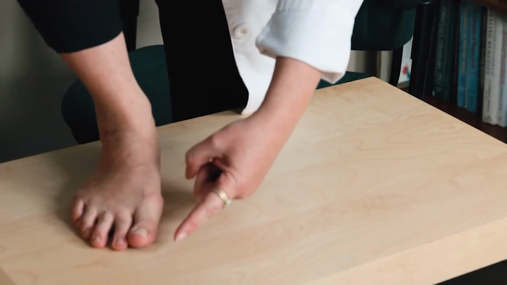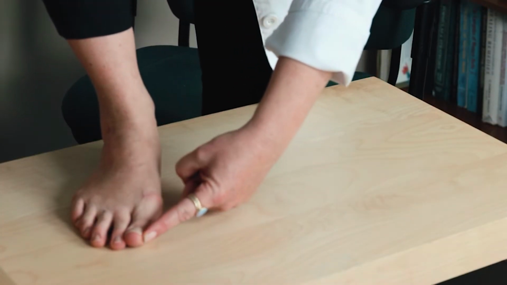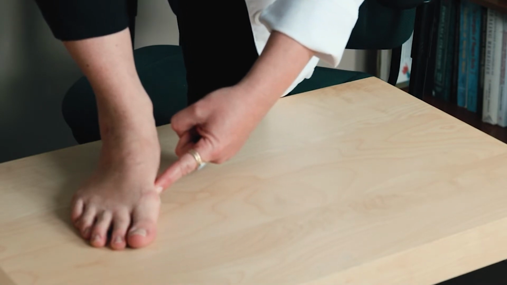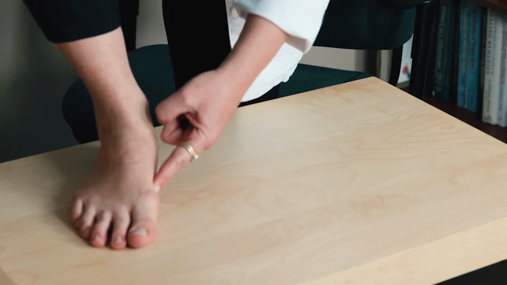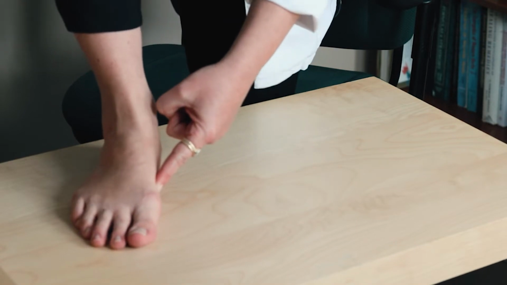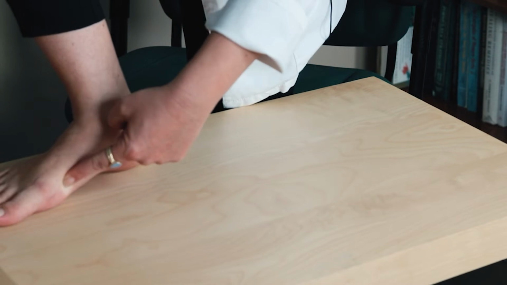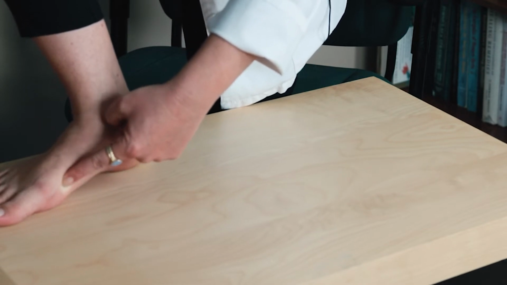So for our spleen headache, we're going to come along the side of the big toe, right past the joint and into the dip right below the bone. Same as the other side. We're going to massage clockwise, counterclockwise. Make sure to get both feet.